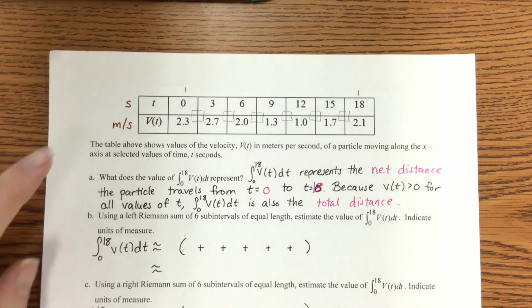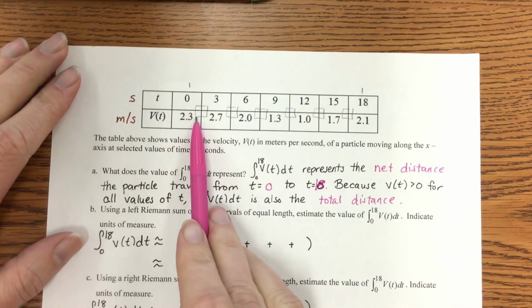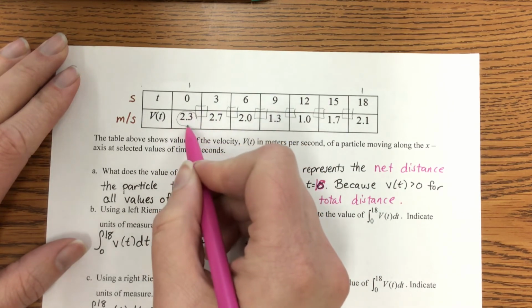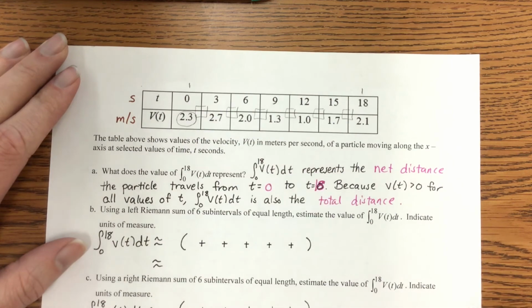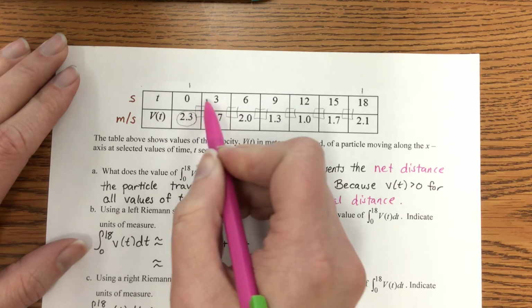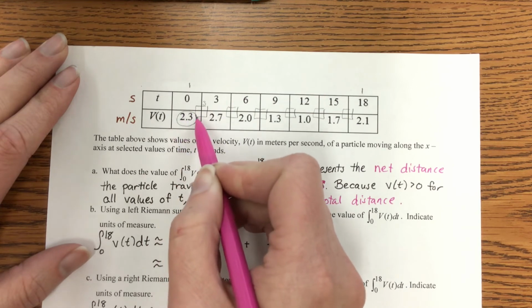Okay, we are using a left Riemann sum. That means that the top left of your rectangle, that y value is going to be the one that we use for the height. So the distance between these two numbers is the width of your rectangle, which is 3. The height of the rectangle is the left corner, 2.3.